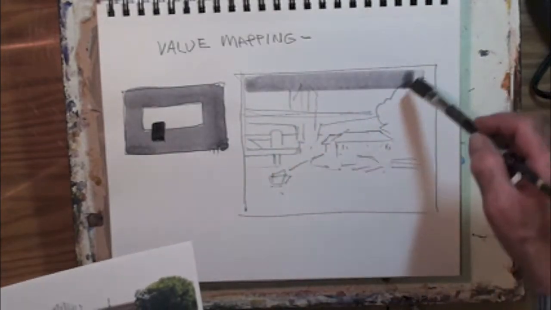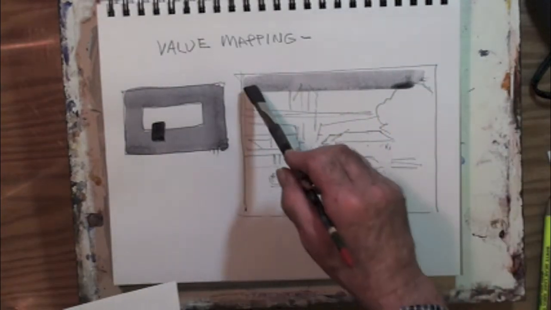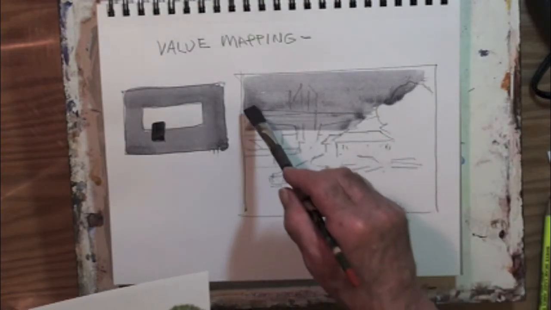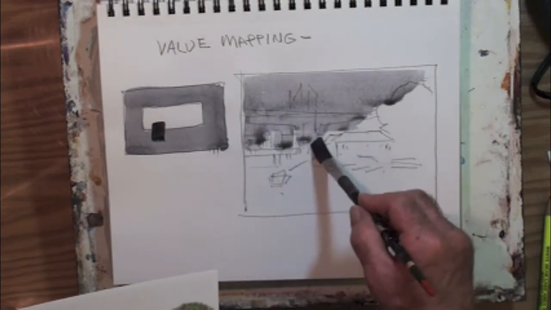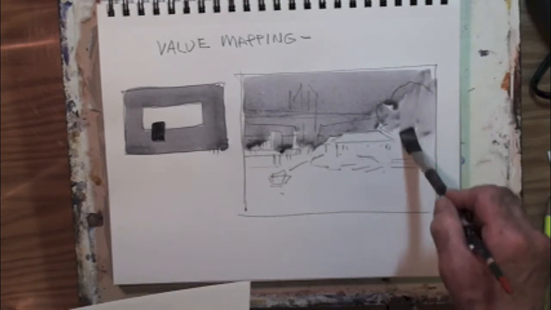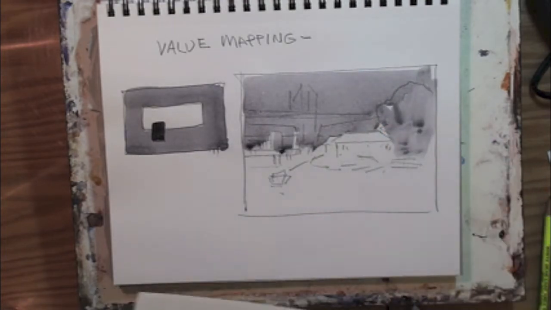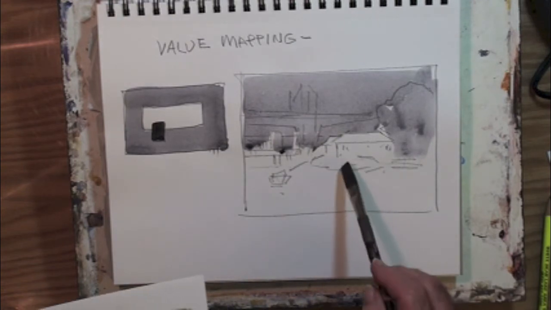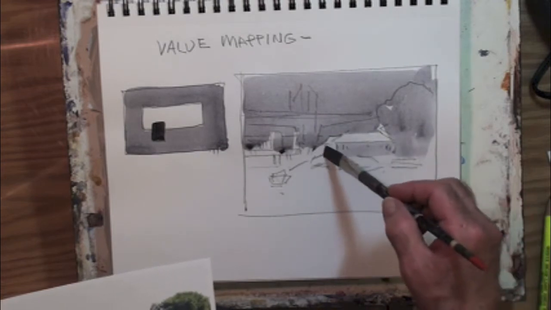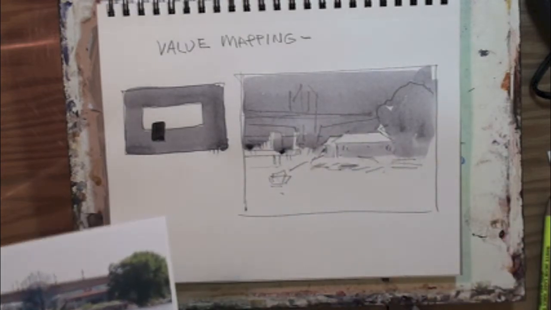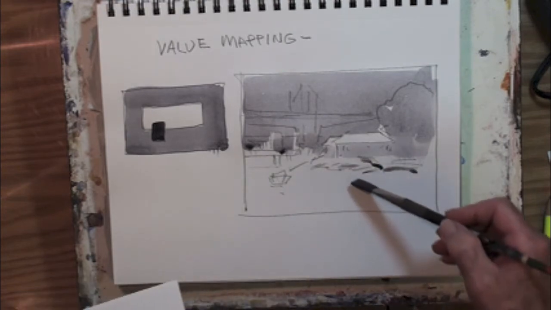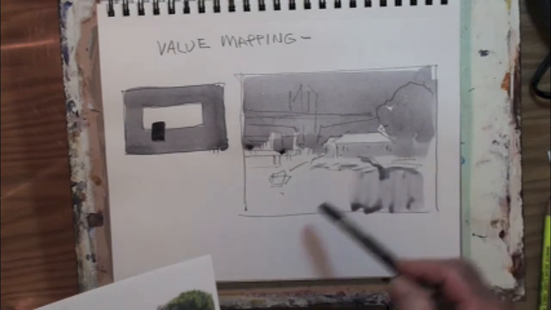Now following my value sketch mapping, I'm going to paint everything in this middle value. Now here's where you can select a lighter middle value. I would suggest not too light, because you want it in contrast to the white that you're going to be leaving. You can paint right through the structures and just keep looking at the proportion that you're putting in.